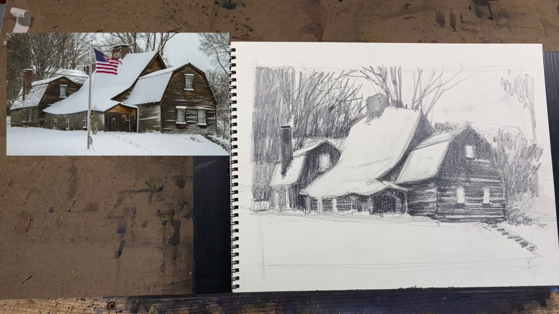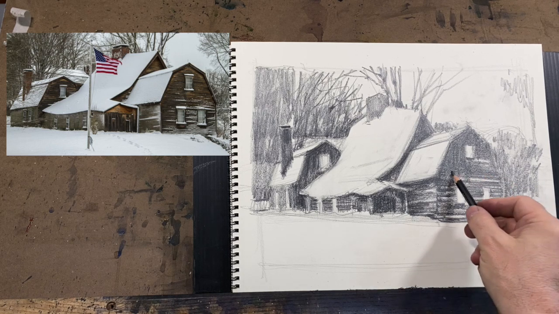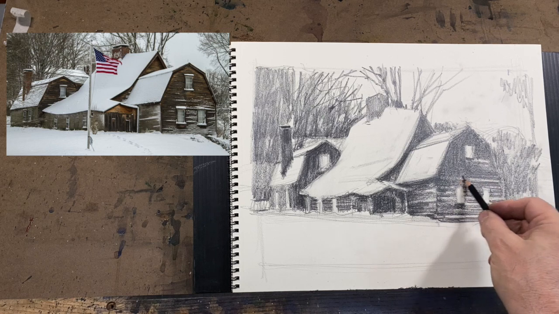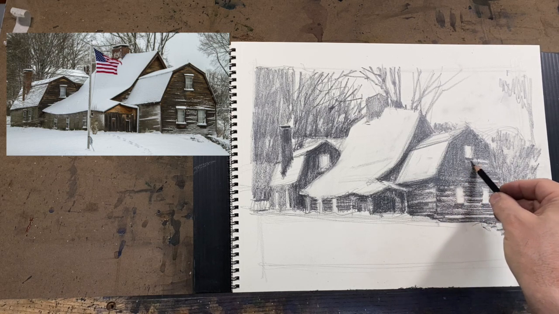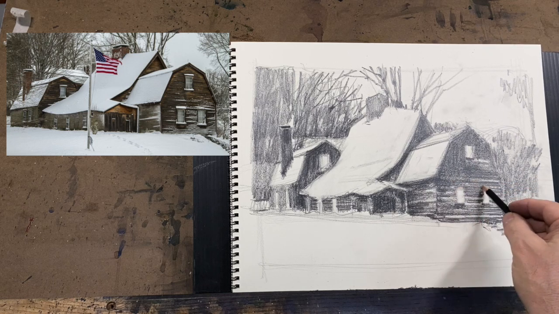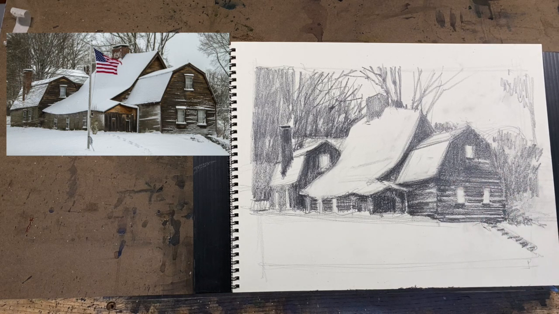All right, so we'll do a couple more things, clean it up, and set it aside for a day or so and ask ourselves, do we want to do any more to this? If so, what do we need to do? What do we need to add?